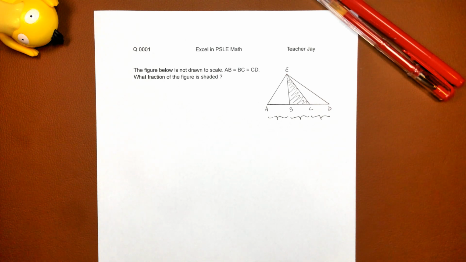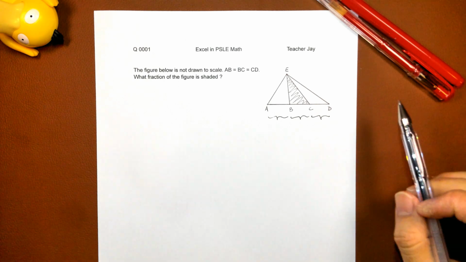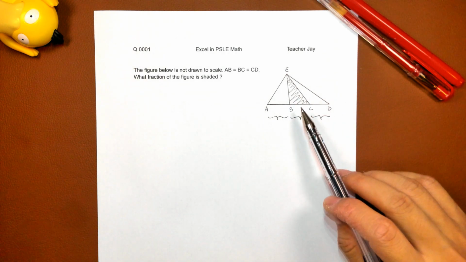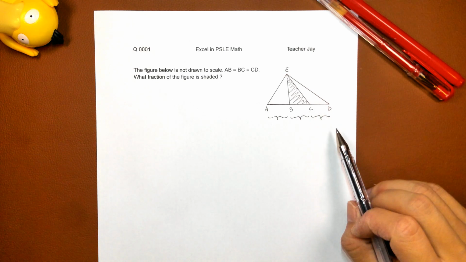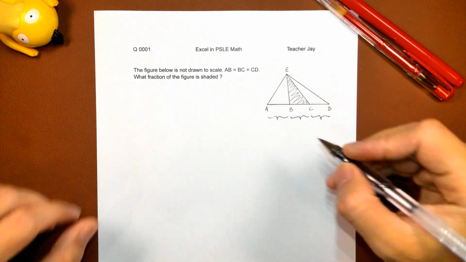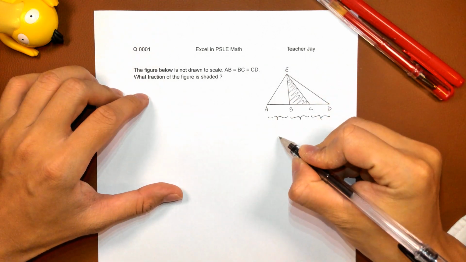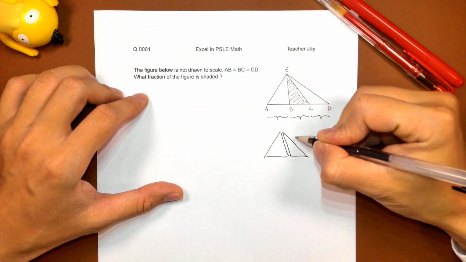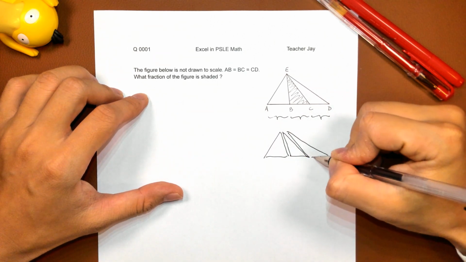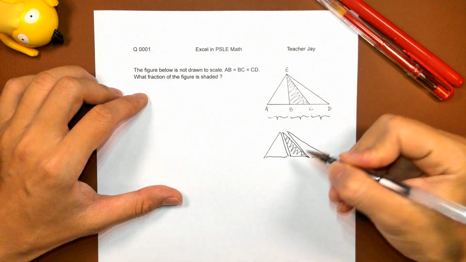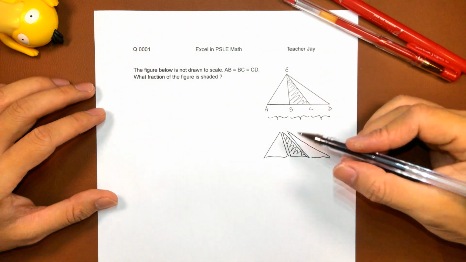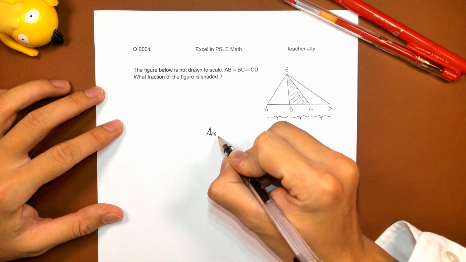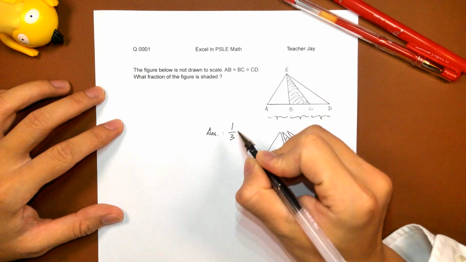We can easily notice that not only are the lengths of the base sides of these triangles equal, but so are their heights. This big triangle can be divided into 3 equal portions, just like this. So the shaded portion takes up 1/3 of the entire graph. The answer is 1/3. Quite easy.